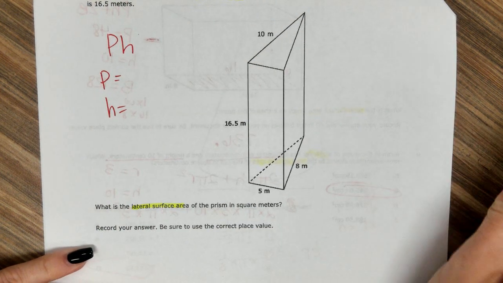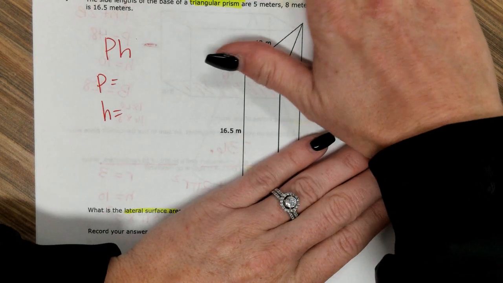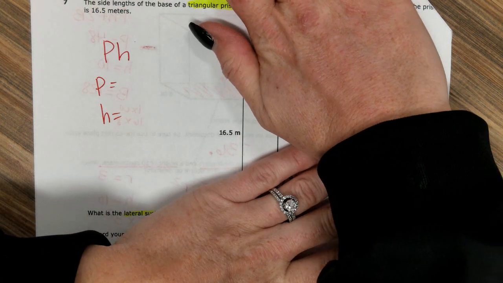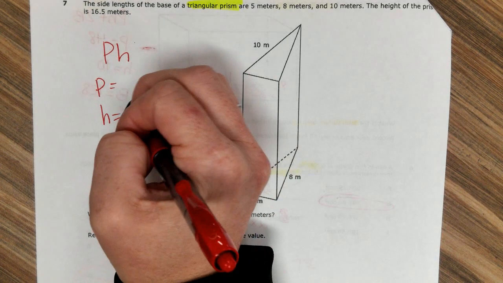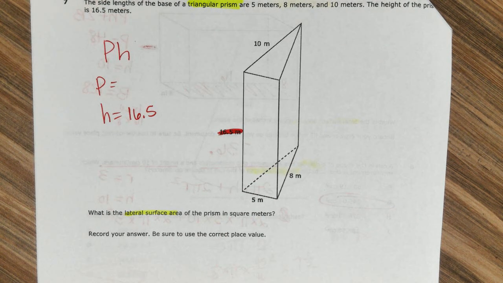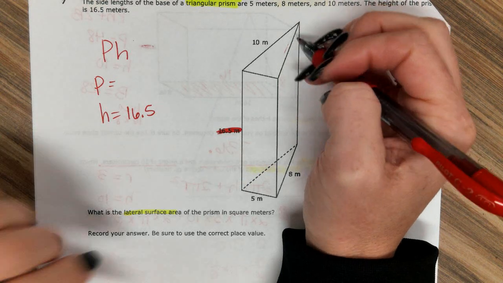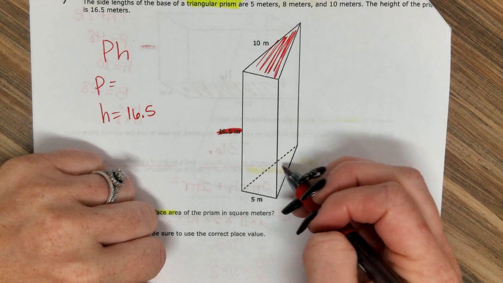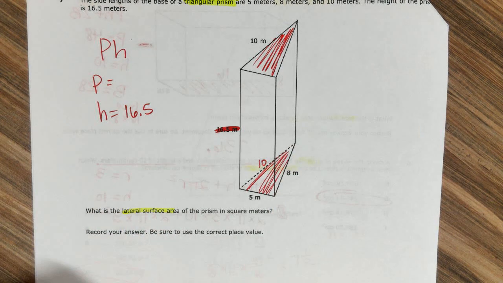The first thing I told you to identify is the height, and you do that by covering up the triangles. Both triangles have to be covered. The number that's left over is your height, so that's 16.5. Then you're going to mark it out because you will never use it again. If you notice, this triangle is identical to this triangle. So if this side is 10, this side is also 10.